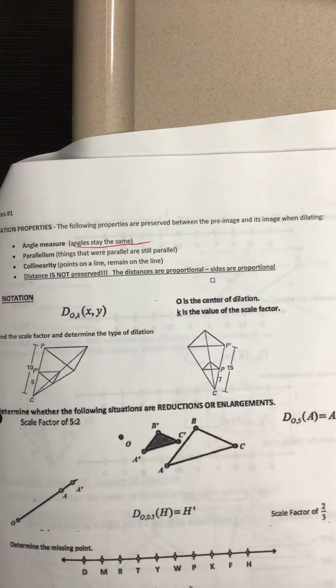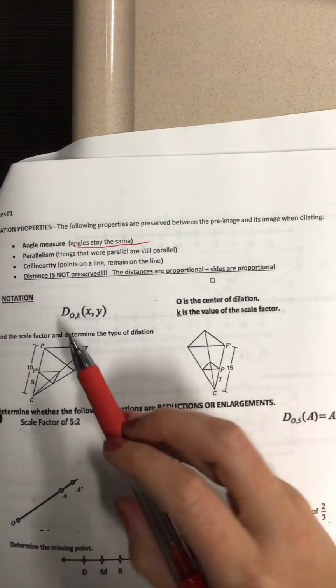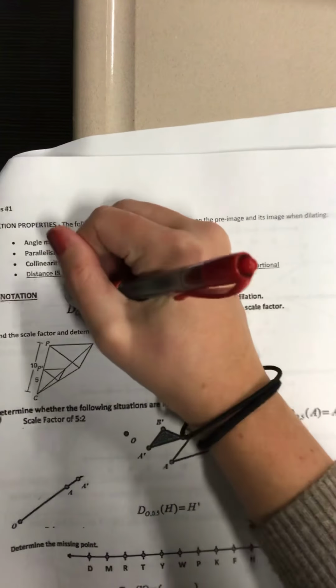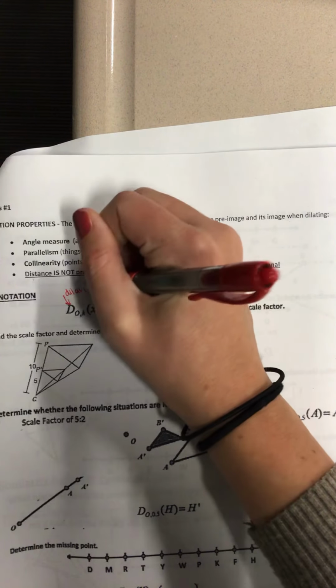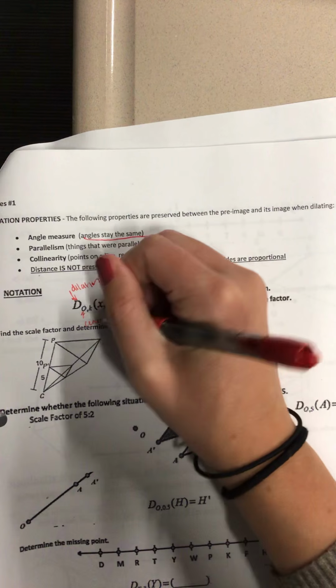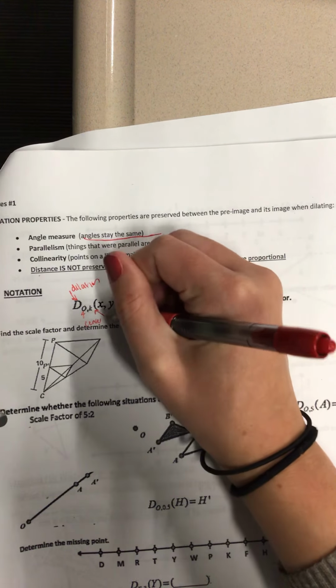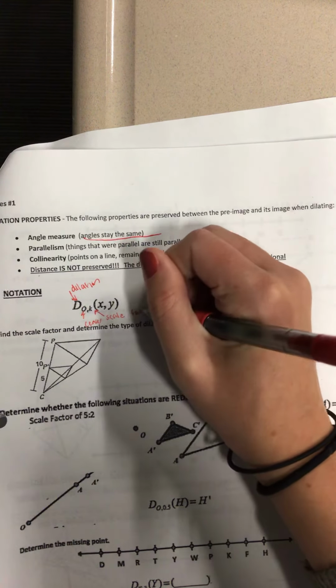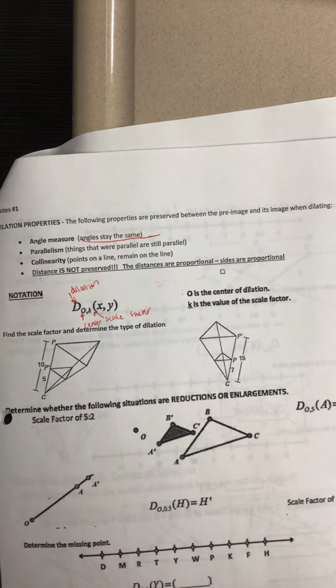So if we look here, notation first. It says this here is our dilation. This is our center. And then we put our scale factor of x, y.